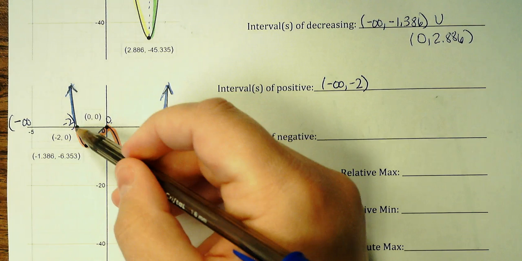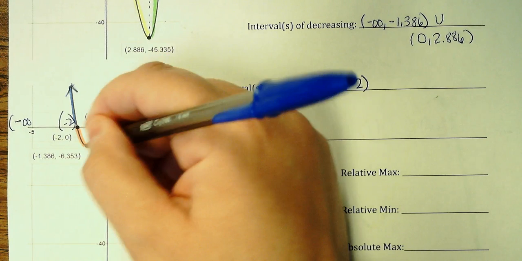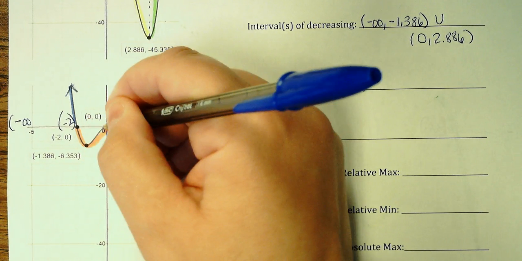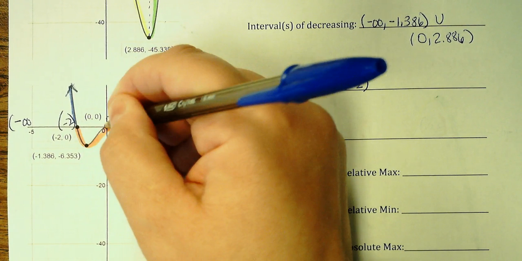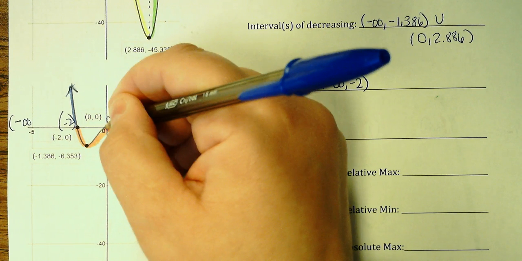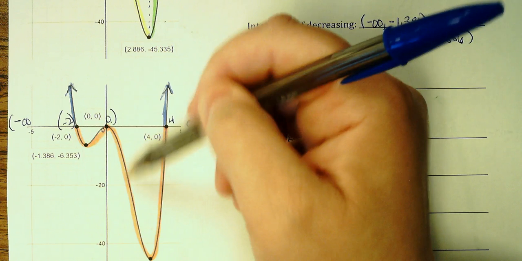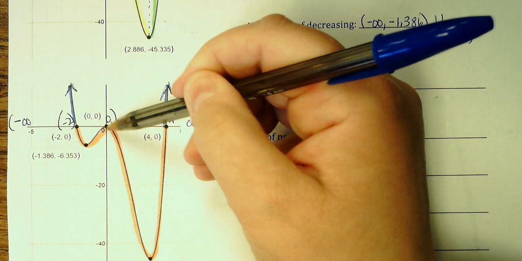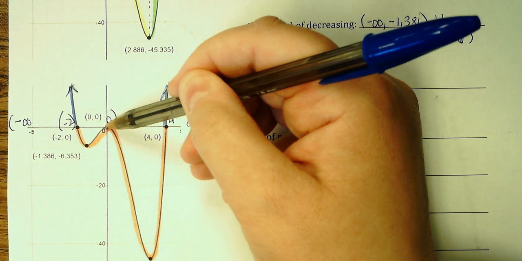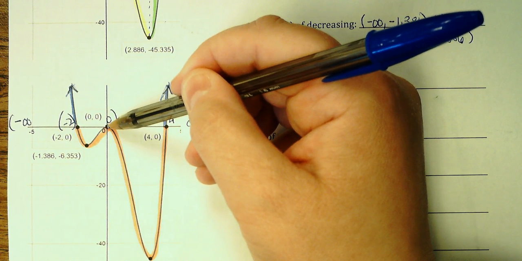Now, this is weird, but this interval here from -2 to 0, we are below the x-axis, so we're negative, but right here I come back to the x-axis, so that is not considered positive or negative. So I'm going to write two separate intervals here. Even though you guys can see this whole thing is the same color, you have to distinguish a different interval, because if you touch back at the x-axis, that's not considered positive or negative.